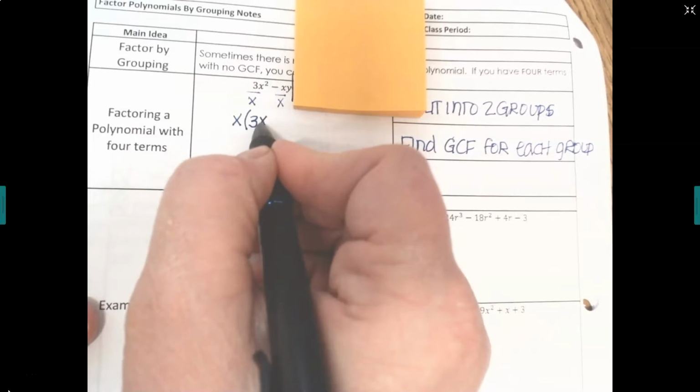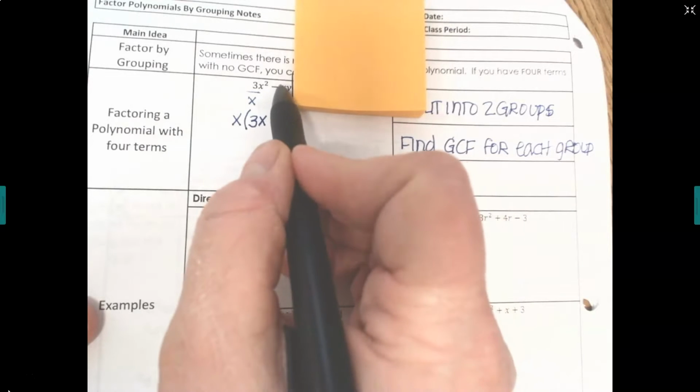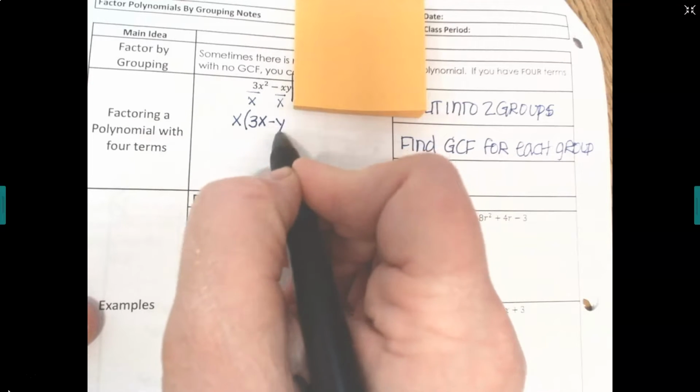3x squared divided by x leaves me with 3x. And then negative xy divided by x, those x's are going to cancel, leaving just the negative y.